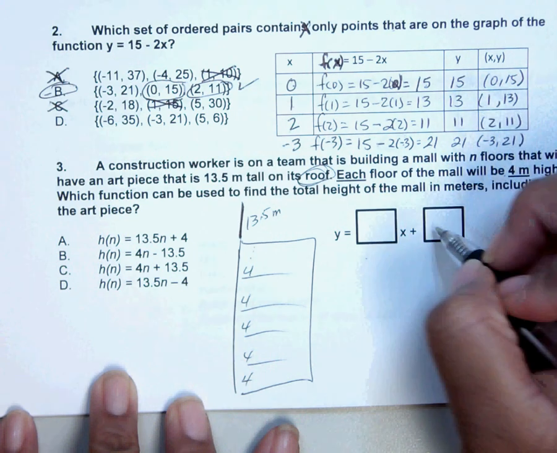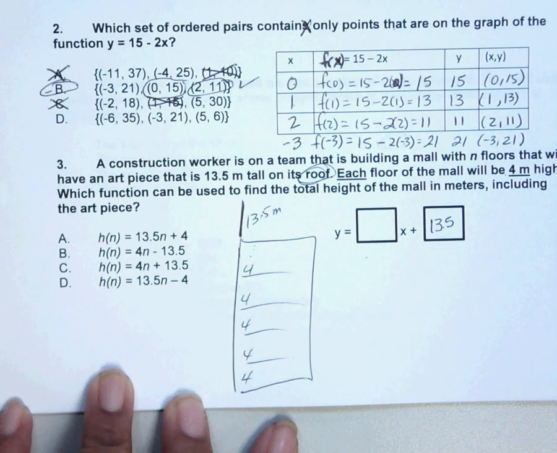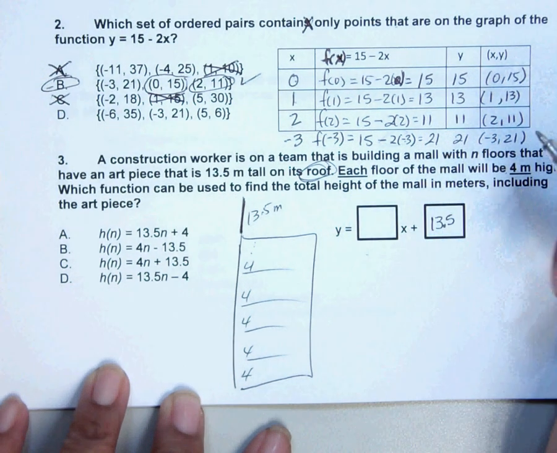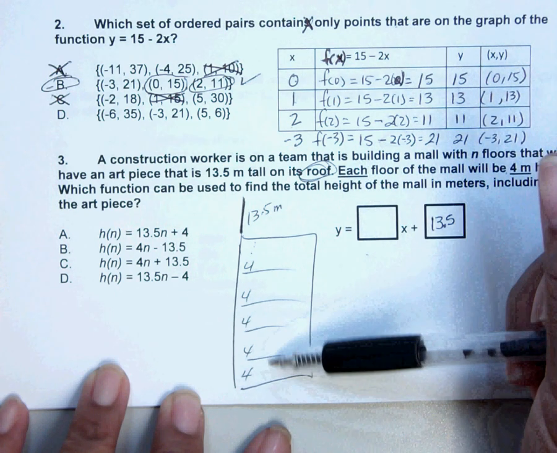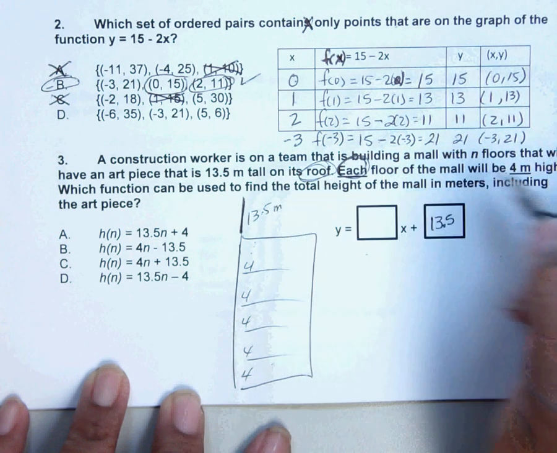So 13.50 is a part of the starting point. And each floor is going up by 4. And it has the word each next to it.